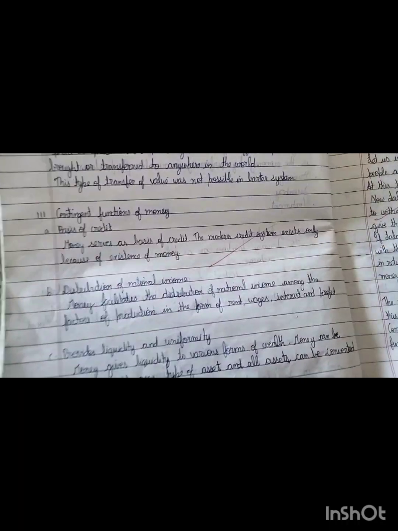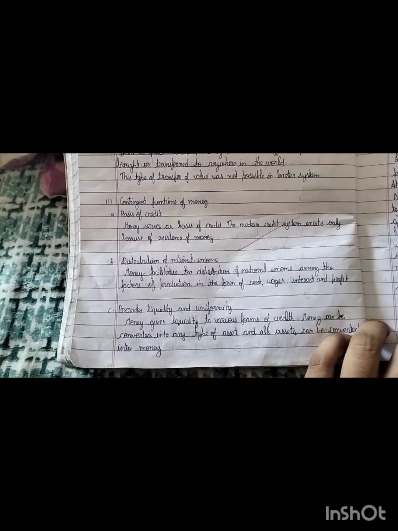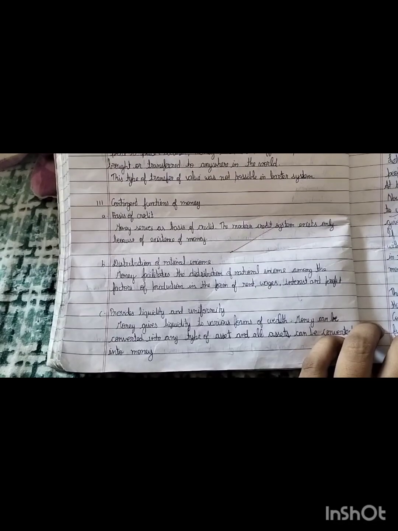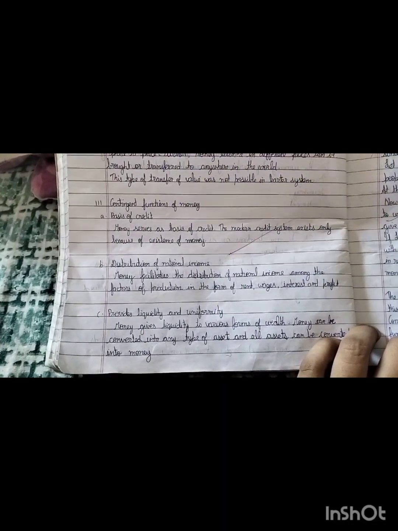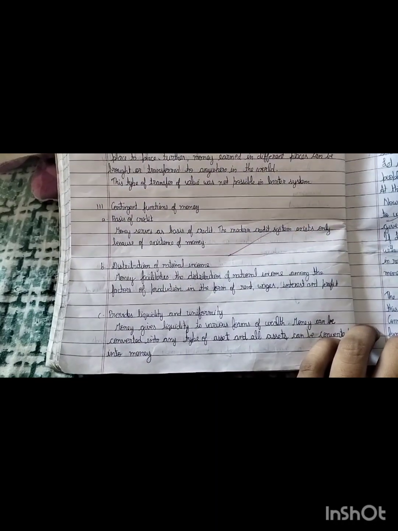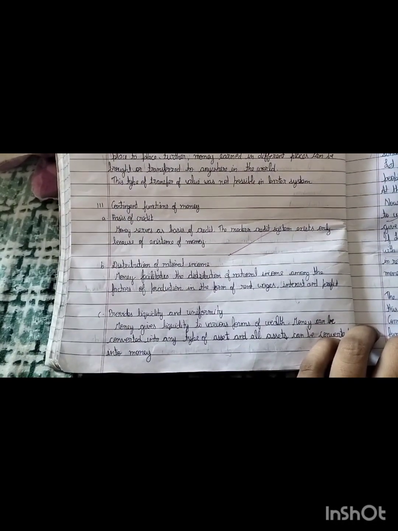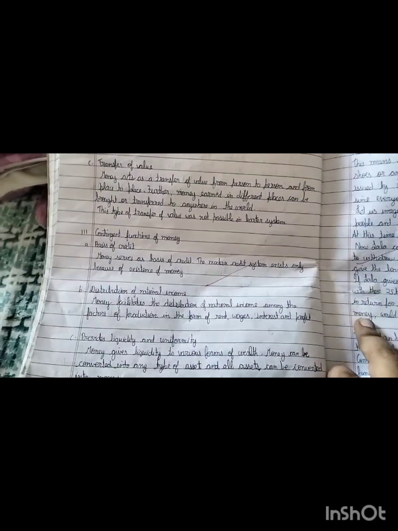Next is the contingent functions of money. Basis of credit: the modern credit system exists only because of the existence of money. Next is distribution of national income. It facilitates the distribution of national income among the factors of production in the form of rent, wages, interest, and profits. Provides liquidity and uniformity: money gives liquidity to all forms of wealth, and it can be converted into any type of asset, and all assets can be converted into money.